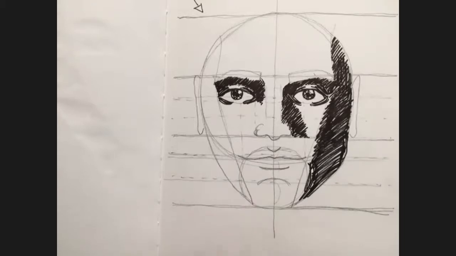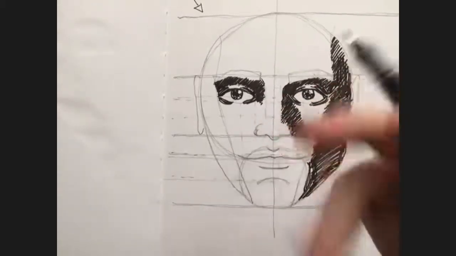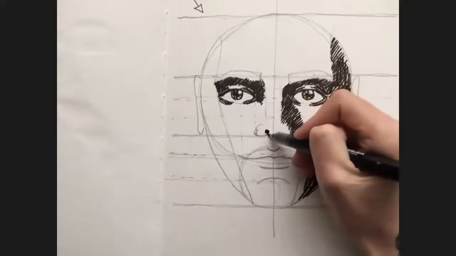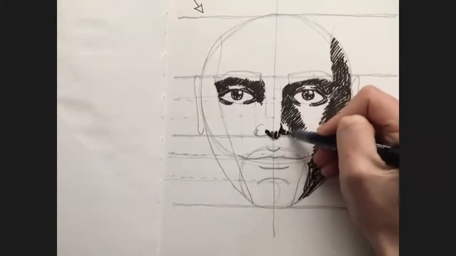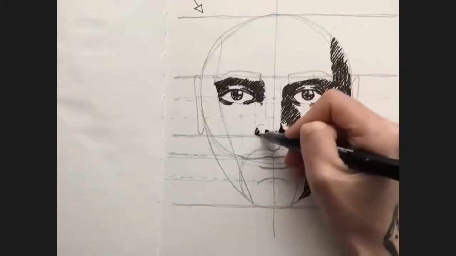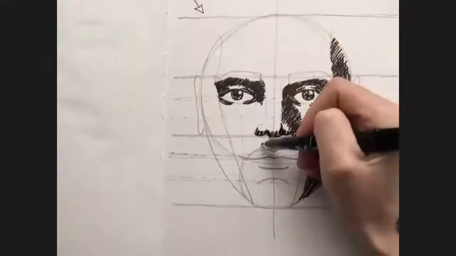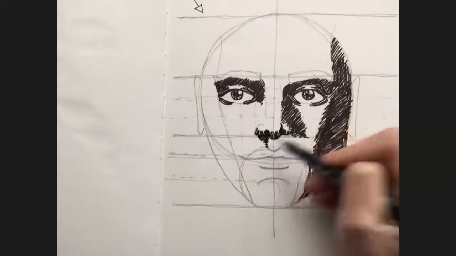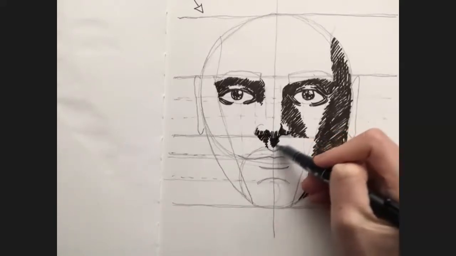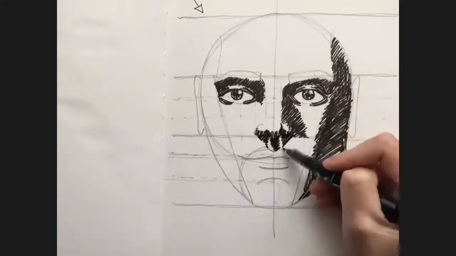Okay, so I'm gonna keep going. So the tip of the nose is a sphere, so it means that it has its own shadow, and the same thing for the nostrils. They have their own shadow, and the tip of the nose too, because the light is coming from there, is going to project a shadow here between the nose and the upper lip.